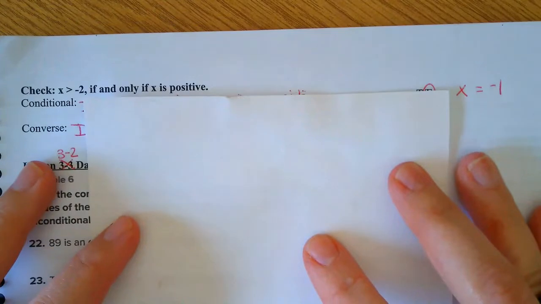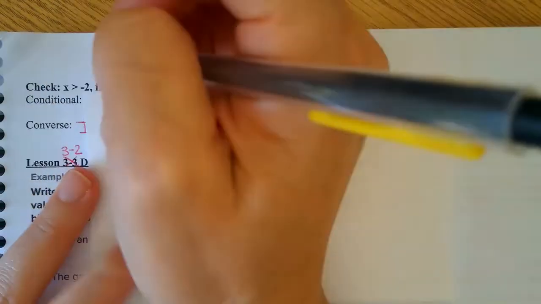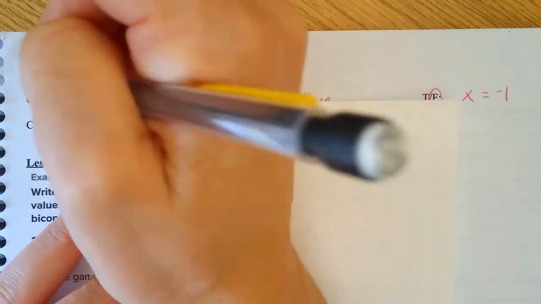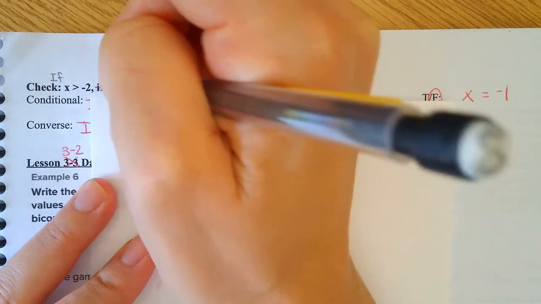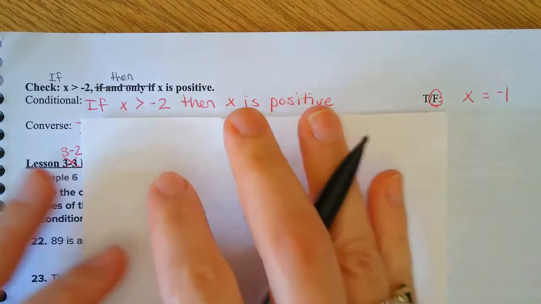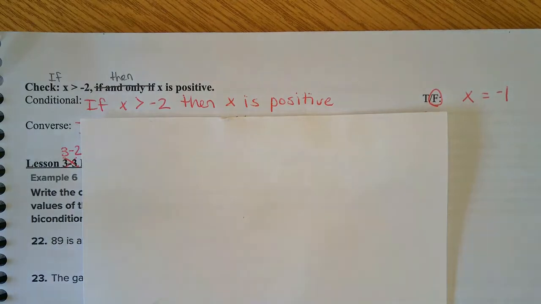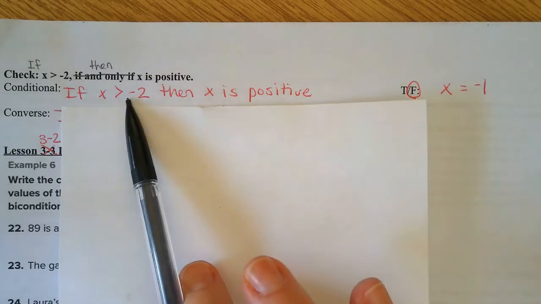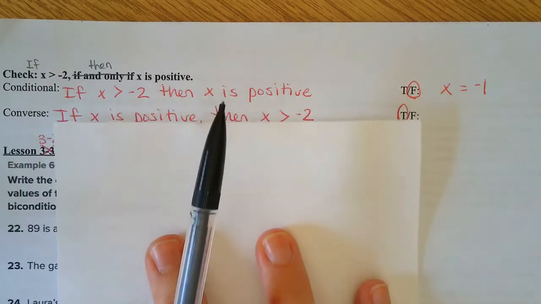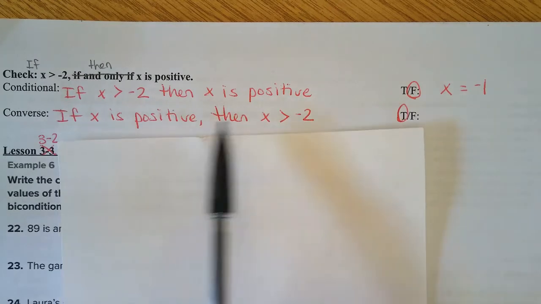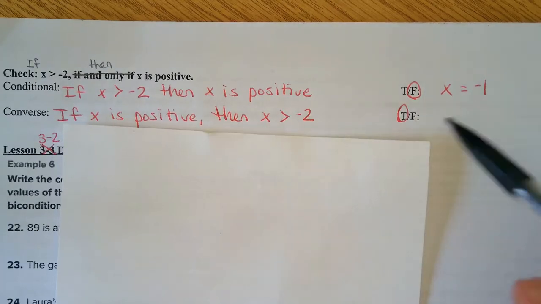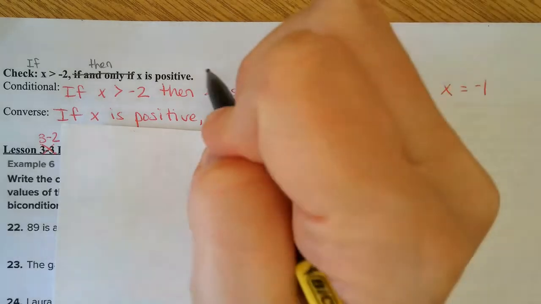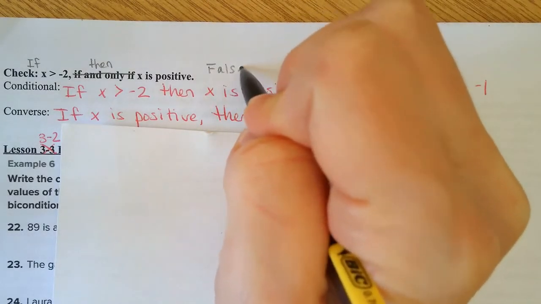Pause the video and try the check question. So again, take out the phrase if and only if, and then put in the if in front, and the then where you took out your phrase. So my conditional statement would be, if x is greater than -2, then x is positive. That is false, because if x is -1, that would not work. It is greater than -2, but it is not positive. The converse would be switching it. If x is positive, then x is greater than -2. That is true. Since one of them was false, that means that this entire biconditional is false.